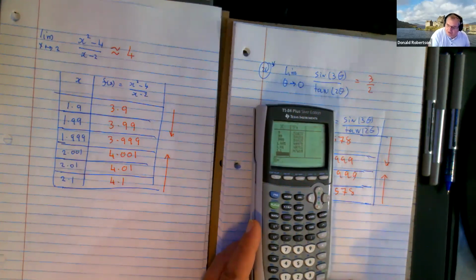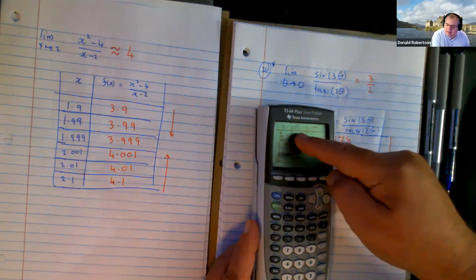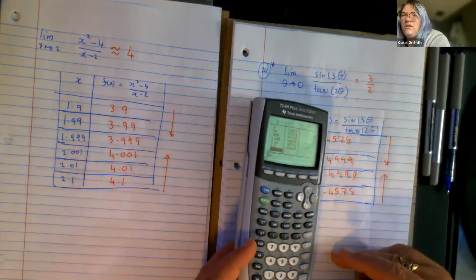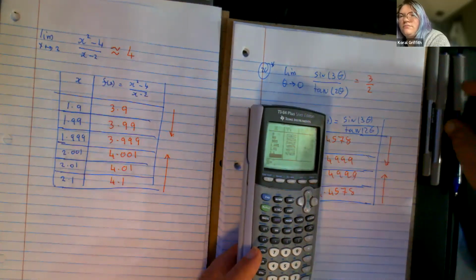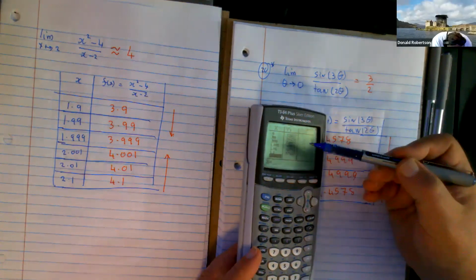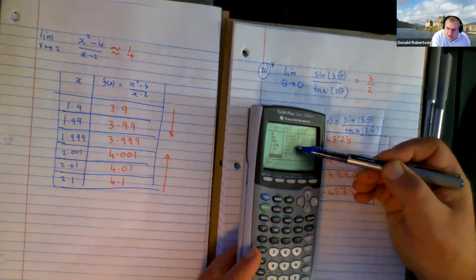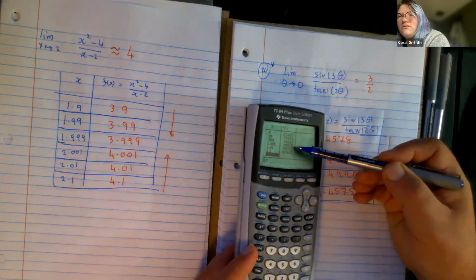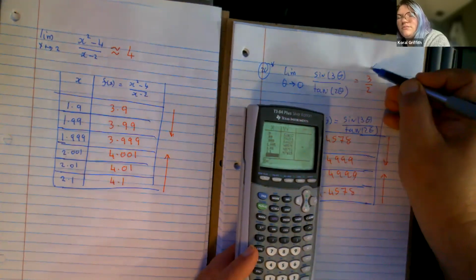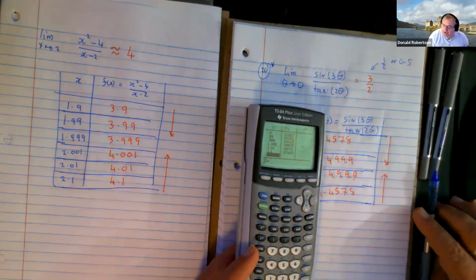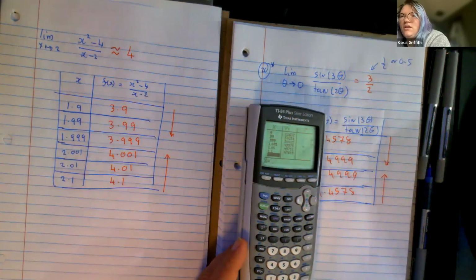Each time I type them in, I just hit enter. And that is essentially your table. If I look at this table really carefully, as you approach the middle, aren't the answers trying to be a half, 0.5? So you would be putting in a half, or 0.5, for that question. Did that help?